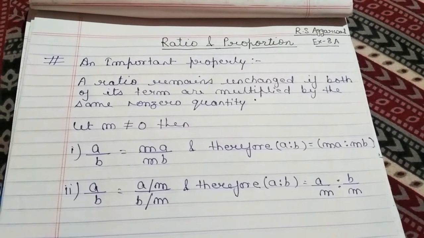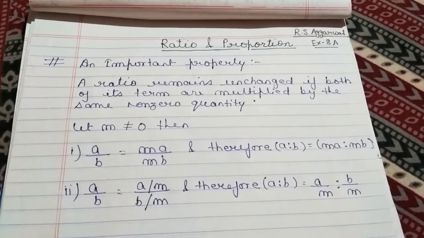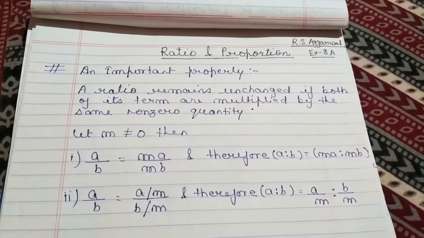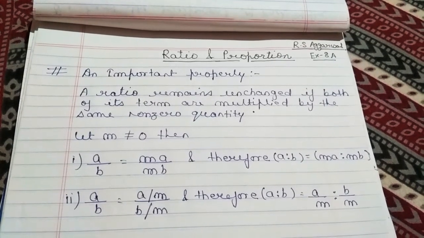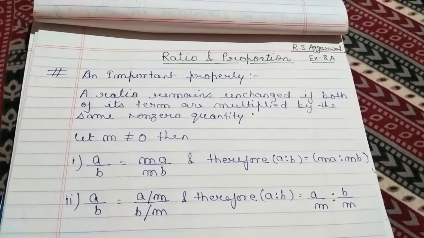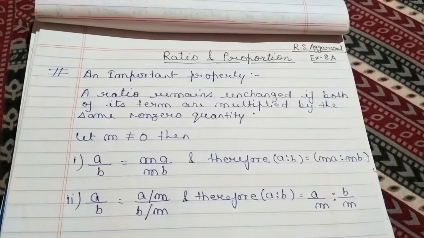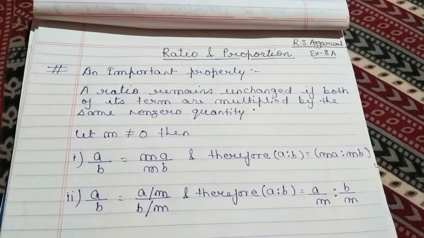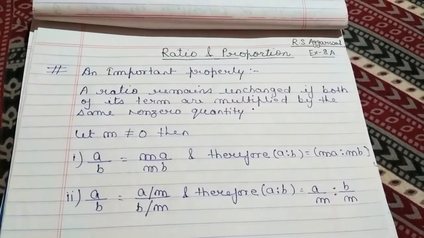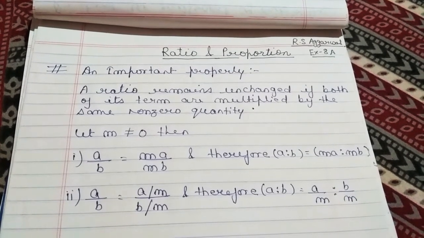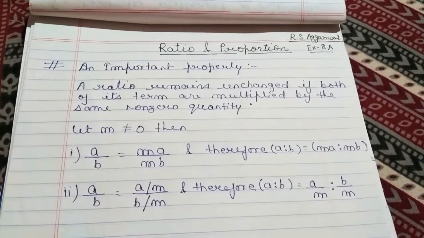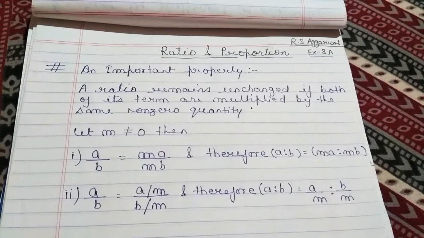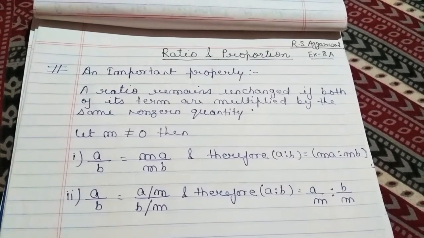So ratio is a comparison of two or more numbers that indicates their sizes in relation to each other. It means a ratio compares quantities by division. In other words, a ratio compares quantities by division, where the dividend is known as the antecedent and the second term, the divisor, is known as the consequent.